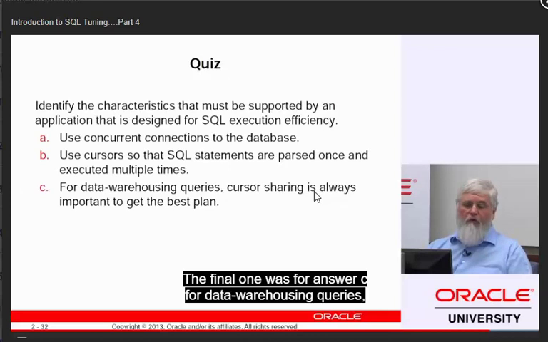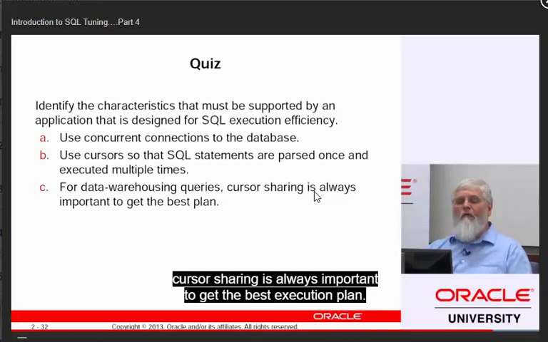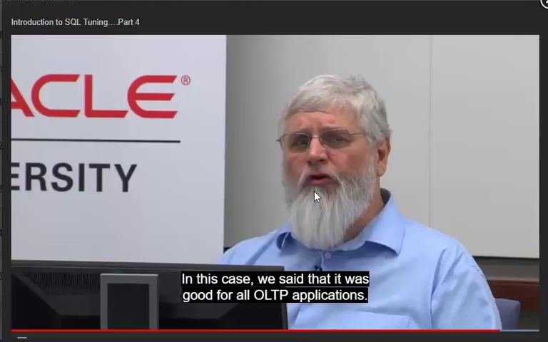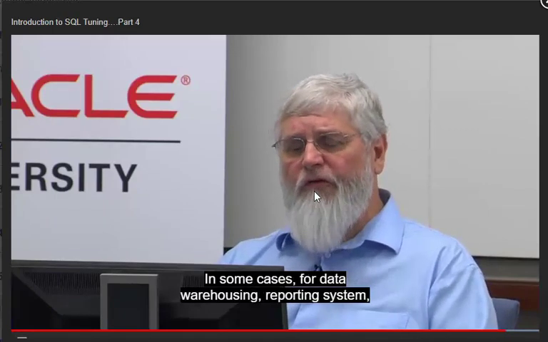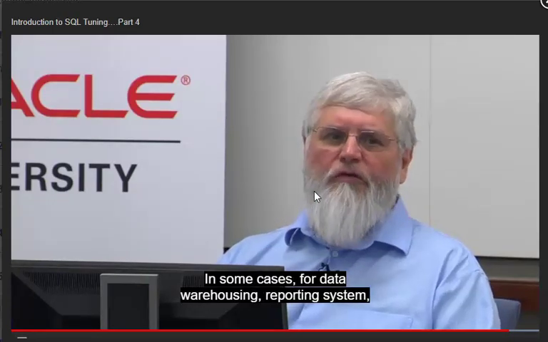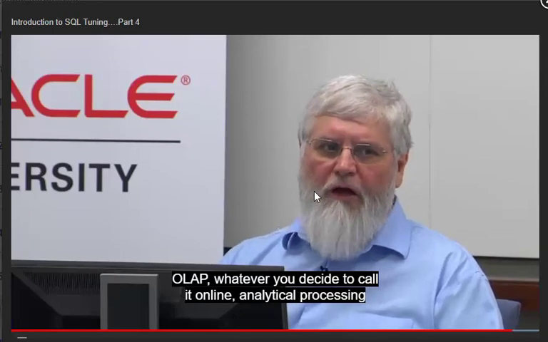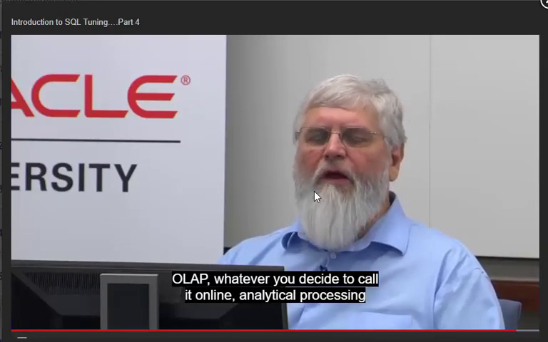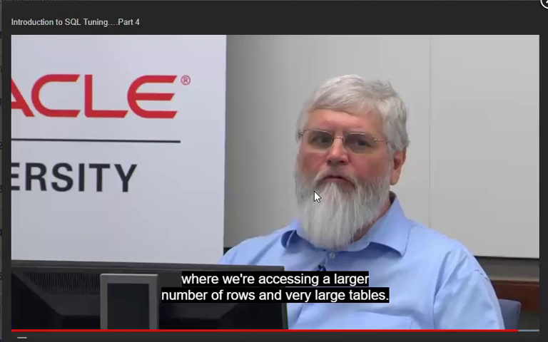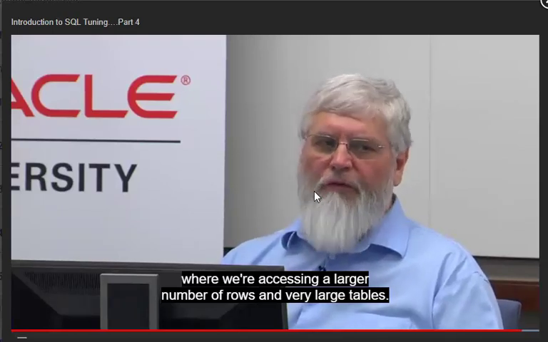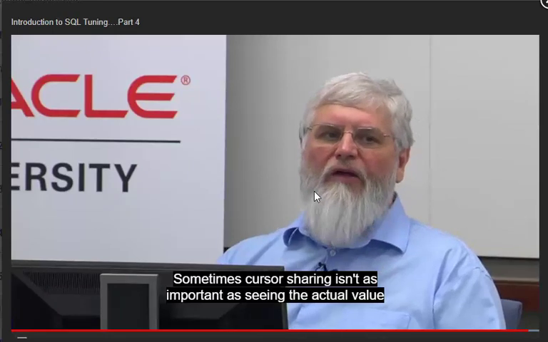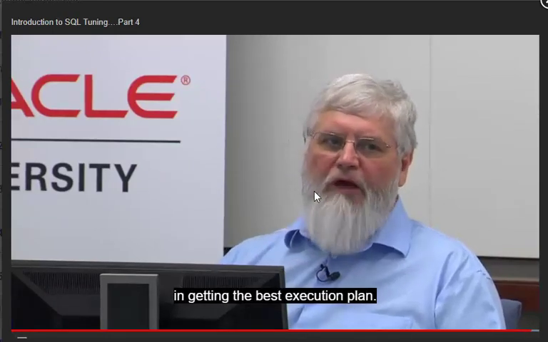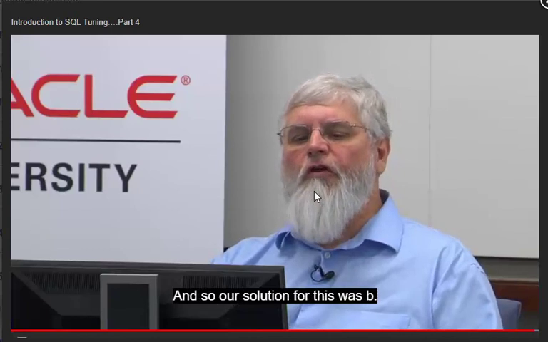For data warehousing queries, cursor sharing is always important to get the best execution plan. In this case, we said that it was good for OLTP applications. In some cases, for data warehousing, reporting systems, OLAP, whatever you decide to call it, online analytical processing, where we're accessing a large number of rows and very large tables, sometimes cursor sharing isn't as important as seeing the actual value and getting the best execution plan. So our solution for this was B.